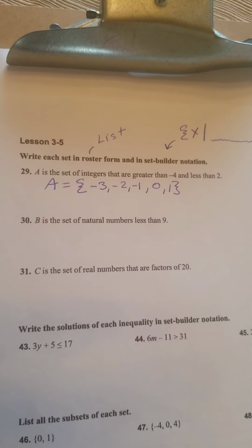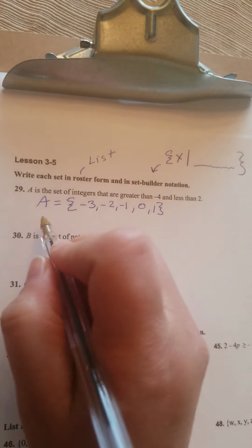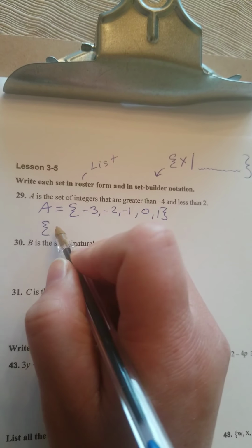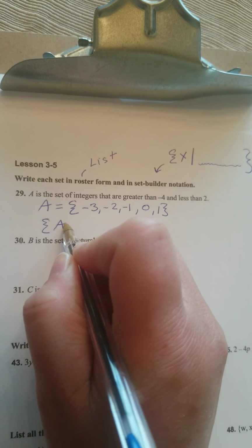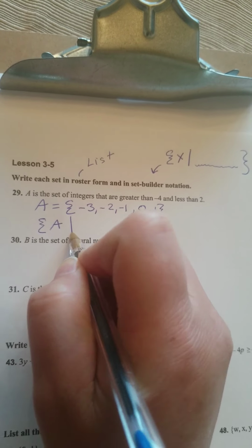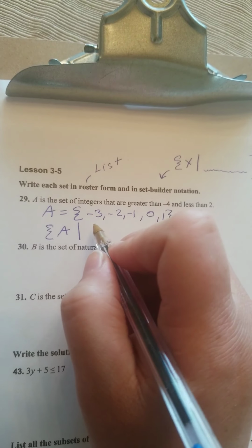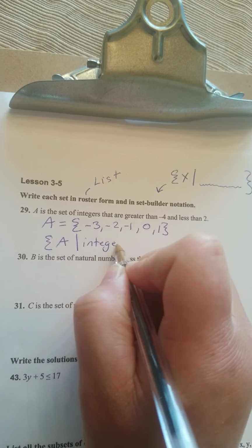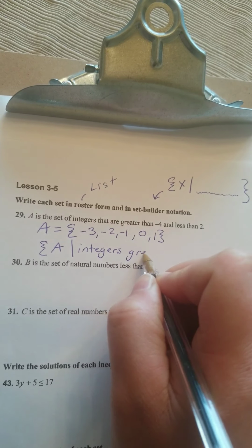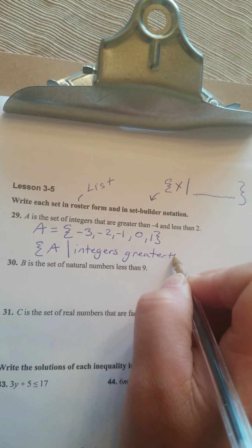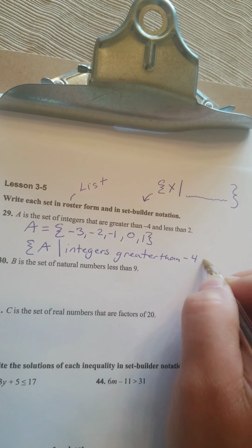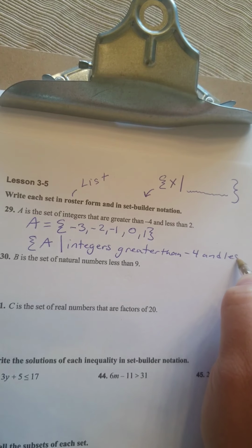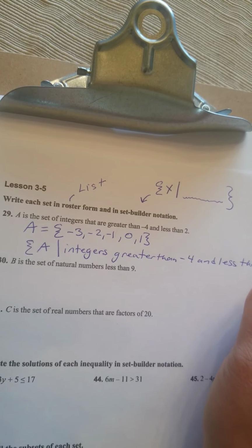So that's roster form. Now set builder, we're going to start with our squiggly bracket. The variable that we're asked to use is A, such that, and remember, don't be creative. Use the words that are there. Integers greater than -4 and less than 2.